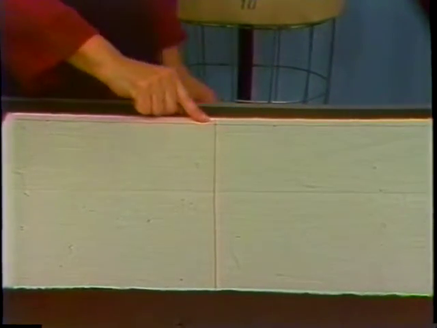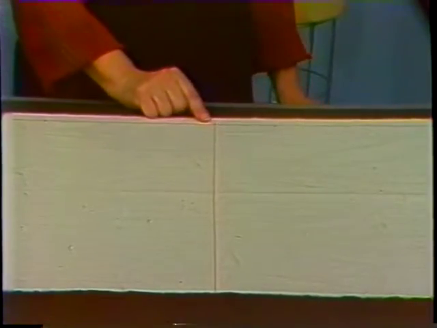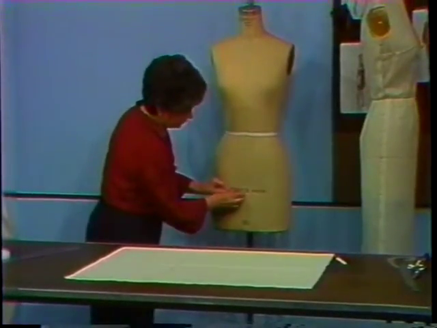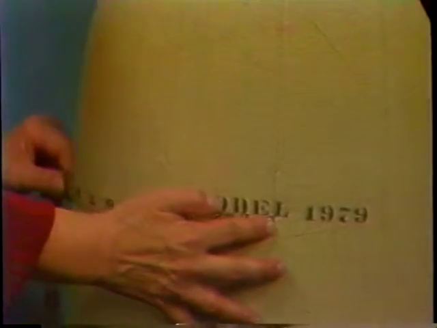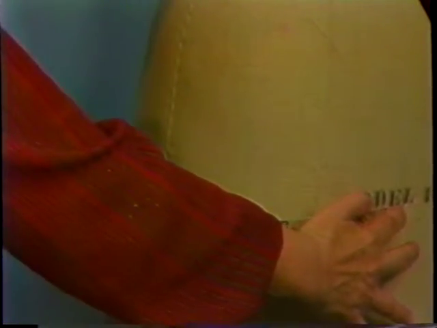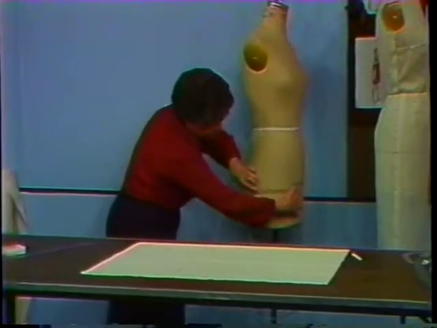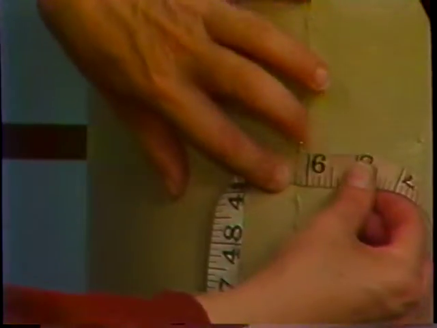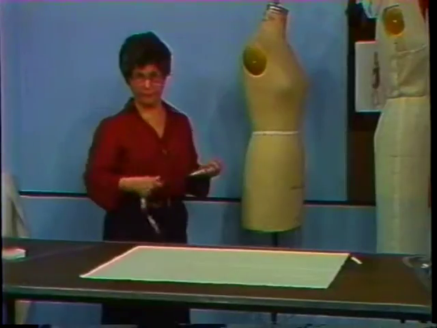Now we would also like to know where the side seam is, because ultimately we will separate the back from the front from this total block. At center front, at widest point, measure around to the side seam. And when you measure, measure to the outside of the seam line. It measures out at 9 1/4.